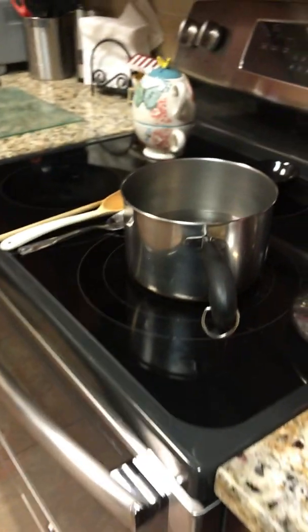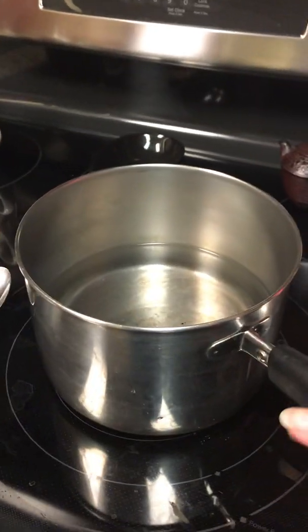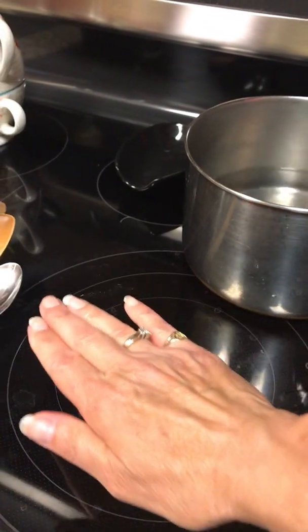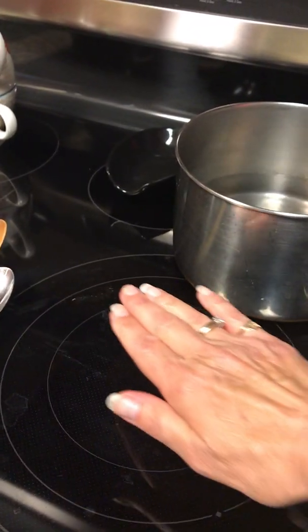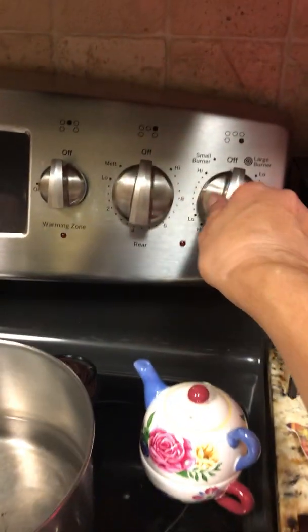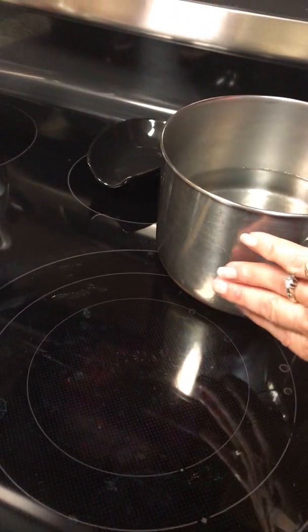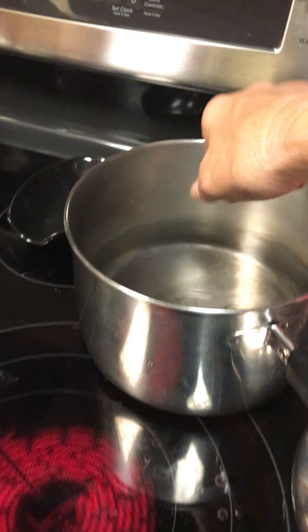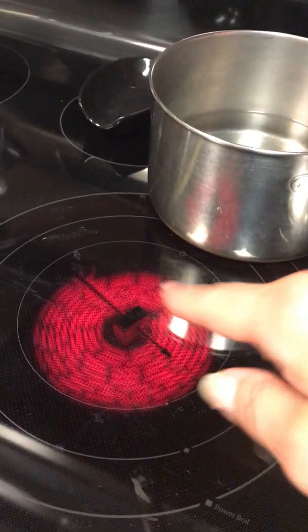I'm also going to show you this through the stove here. This stove is cool. I don't have to actually touch it. I can hover my hand over it and feel that it's cool. But I'm going to change that. I'm going to turn it on, and you're going to see it heat up. Now, the side of this pot is also cool, and the water inside is also cool. But now that's hot. See how red it is?